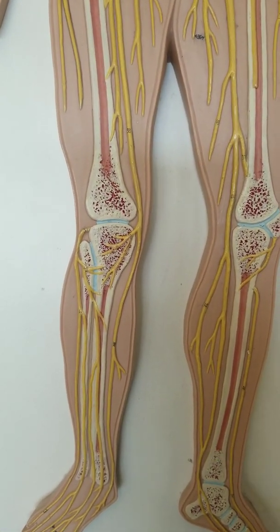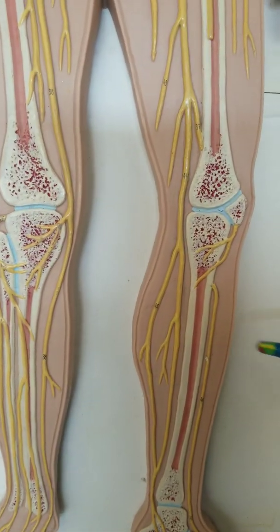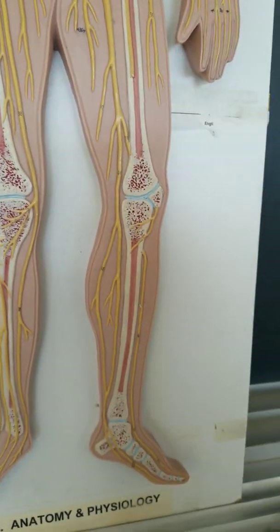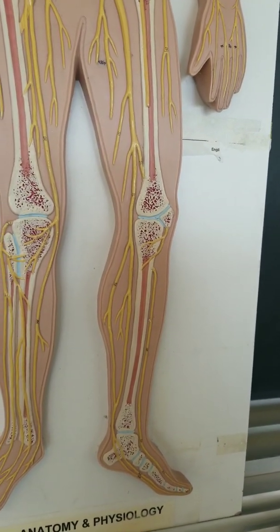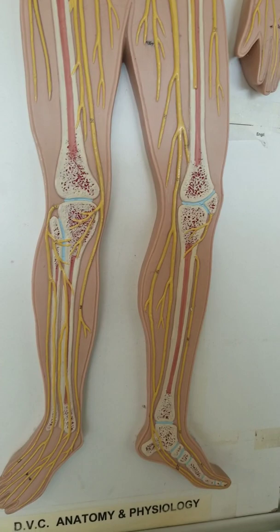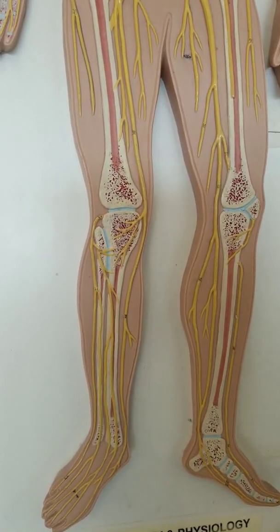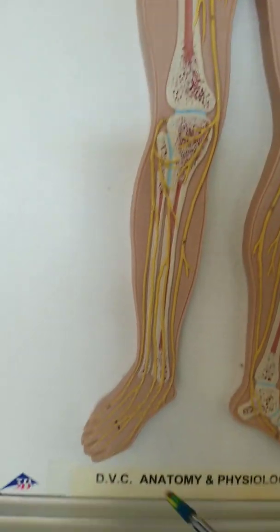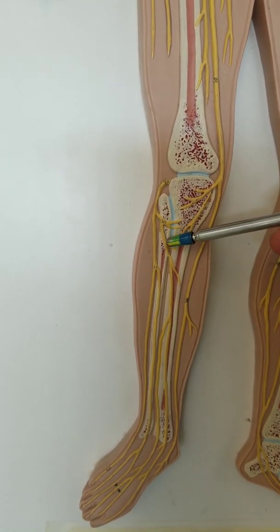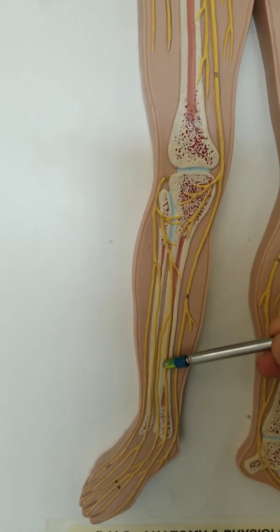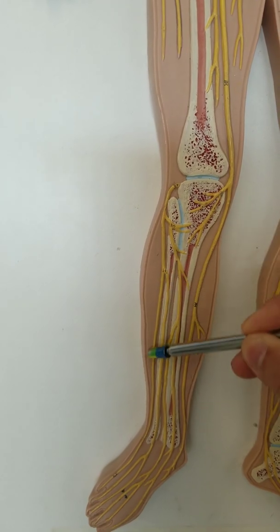Tibial, which supplies the anterior part of the crural region. Common fibular is more lateral, and a bit of the sural region, the calf region. Oh, and on this side, because we have our foot nearly in anatomical position, this is the tibial nerve, tibial, common fibular.